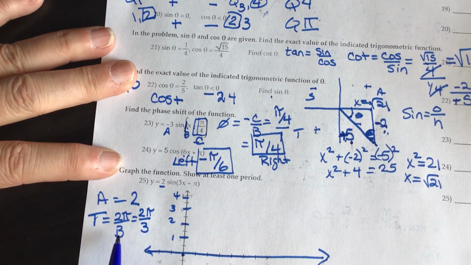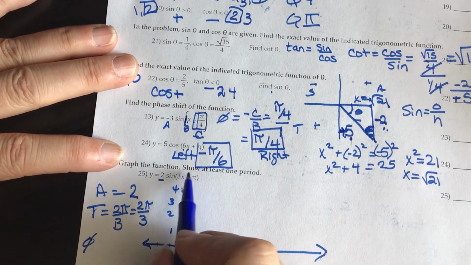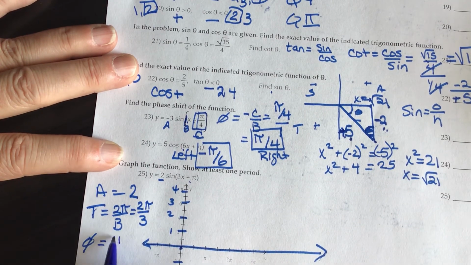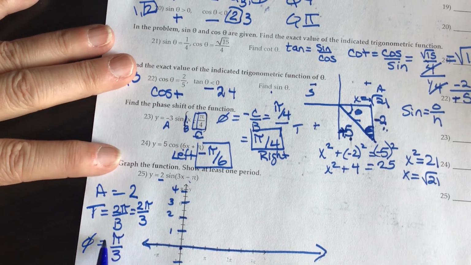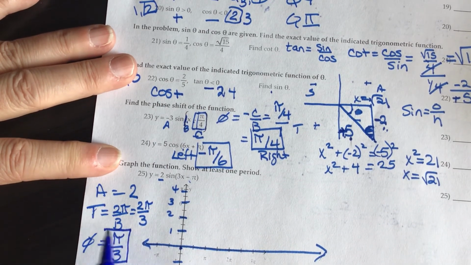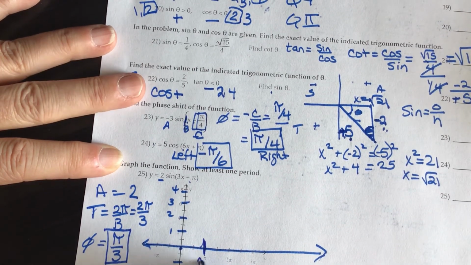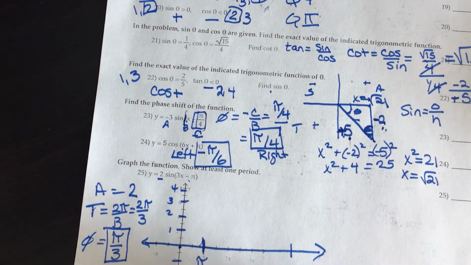So my phase shift is the opposite of c, so this is minus pi, so I have the opposite as positive pi over b, which is 3. This actually is going to be my starting point, so I'm just going to make a starting point here, pi over 3. I'm going to have an ending point here.